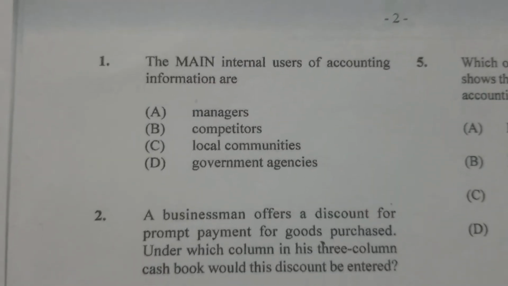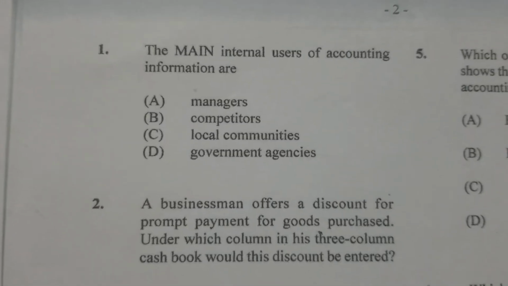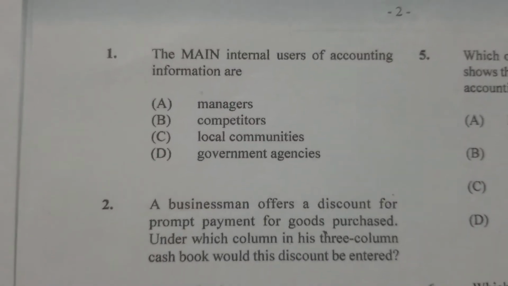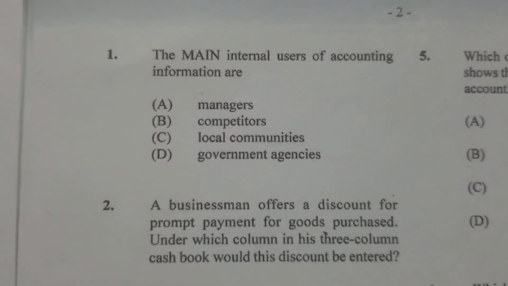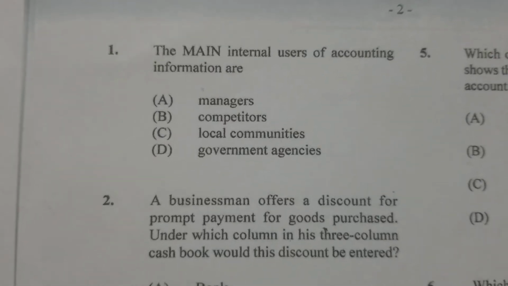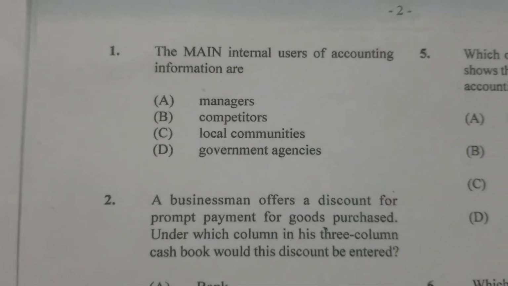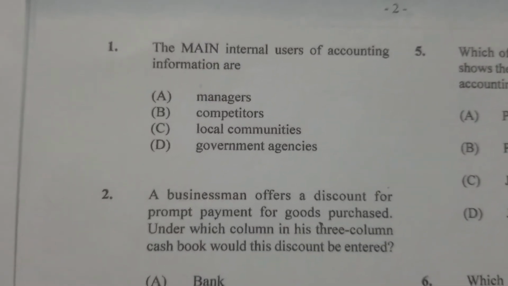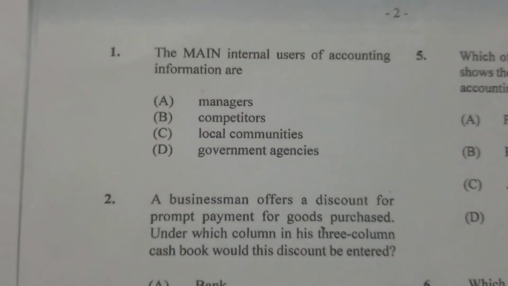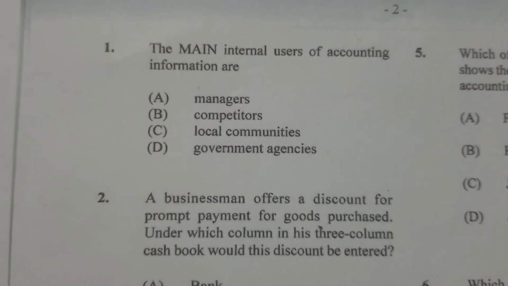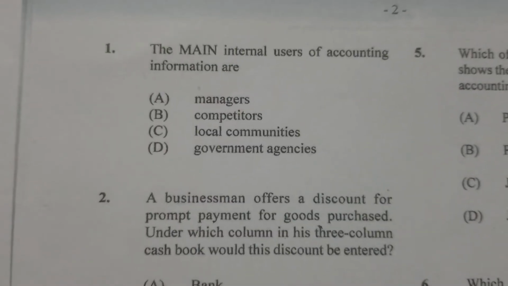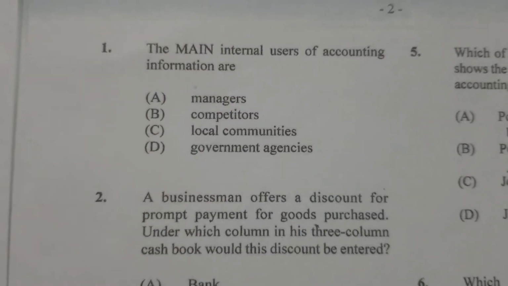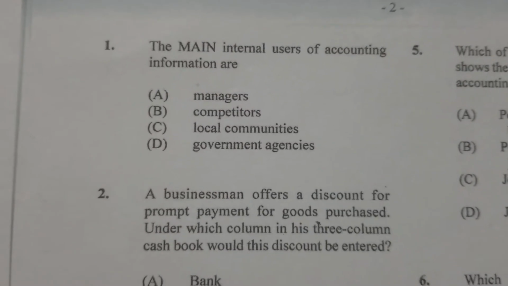Question 1. The main internal users of accounting information are, and from the alternatives that are given, we're seeing that A is the most appropriate response. The question is asking the main, and notice they have highlighted it, the main internal users of accounting information would be managers. Managers will be interfacing with the accounting information to make daily decisions as to the operation of the business. So A is the most appropriate answer.